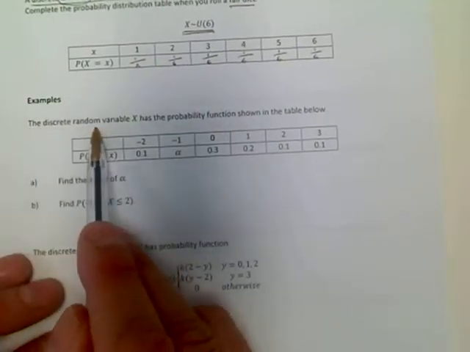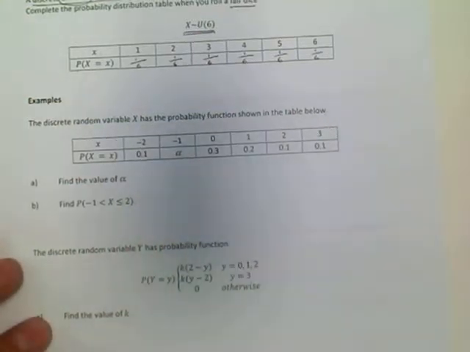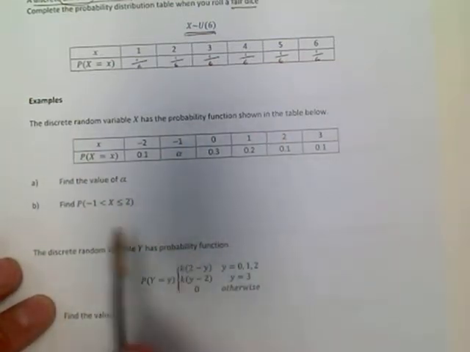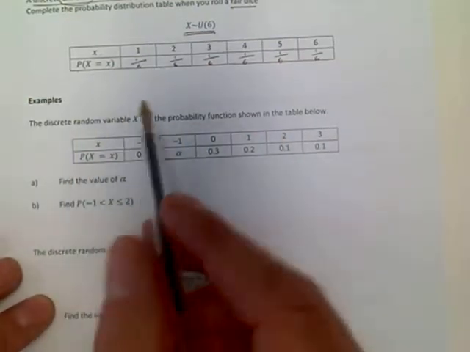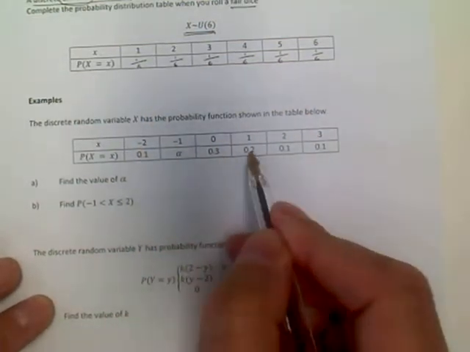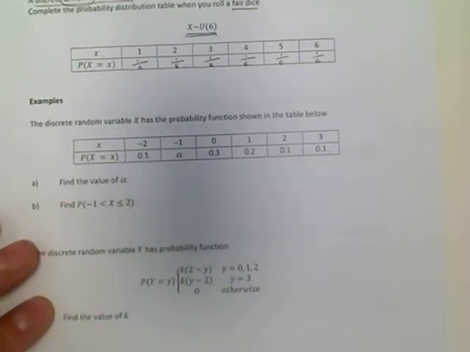The discrete random variable x has the probability function shown in the table below. So there we're given the table. The values that x can take are -2, -1, 0, 1, 2 and 3, and each one has a given probability. The question says find the value of alpha.